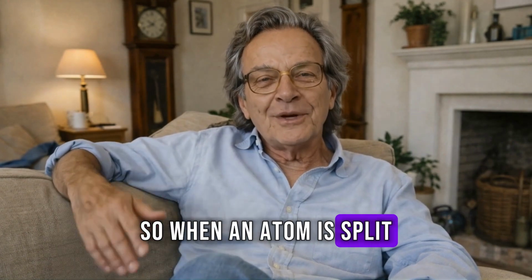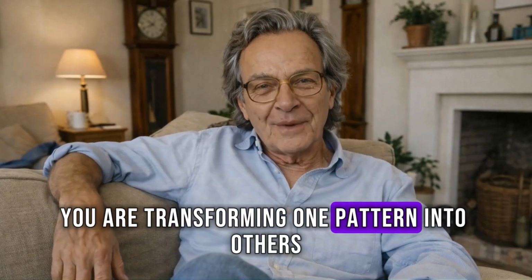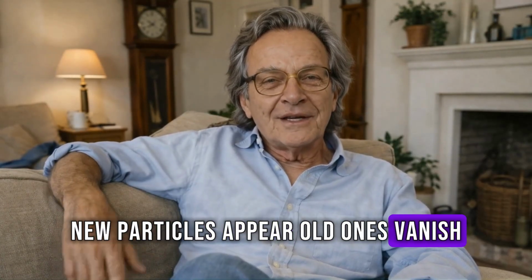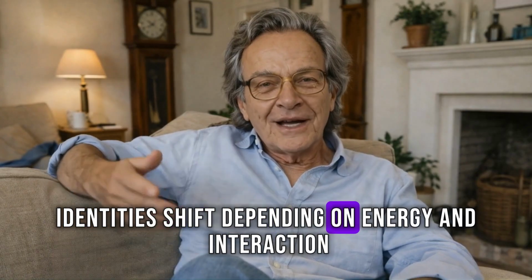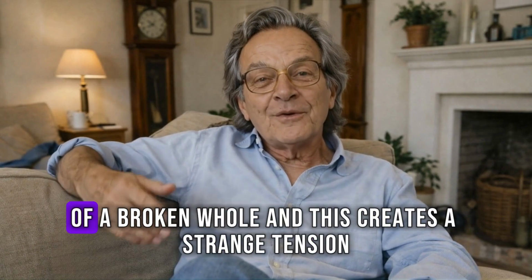So when an atom is split, you are not releasing stored pieces. You are transforming one pattern into others. New particles appear. Old ones vanish. Identities shift depending on energy and interaction. Nothing behaves like permanent fragments of a broken whole.